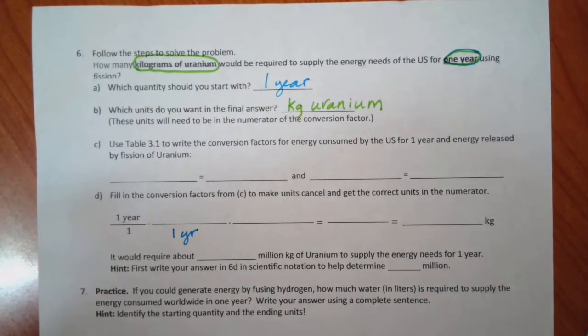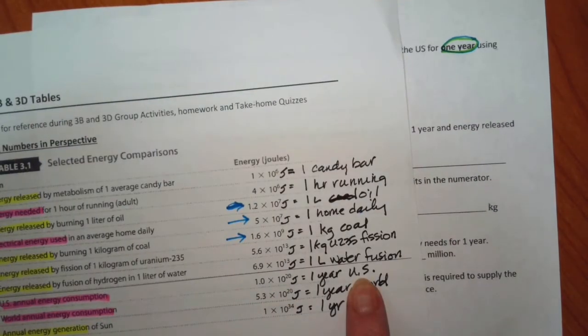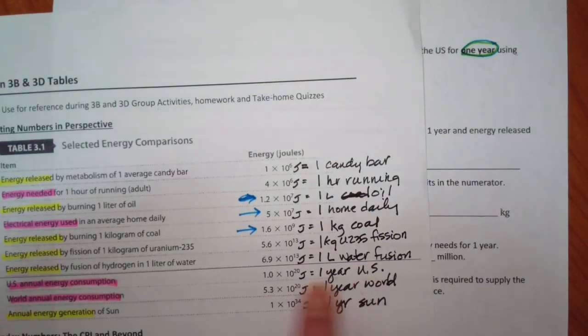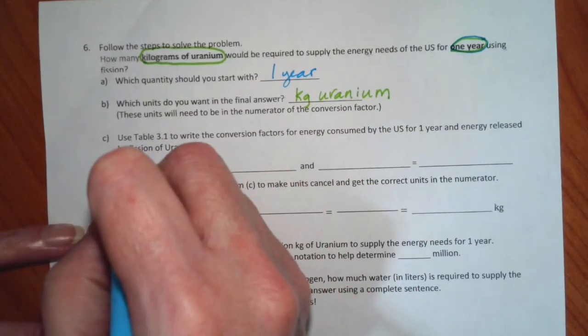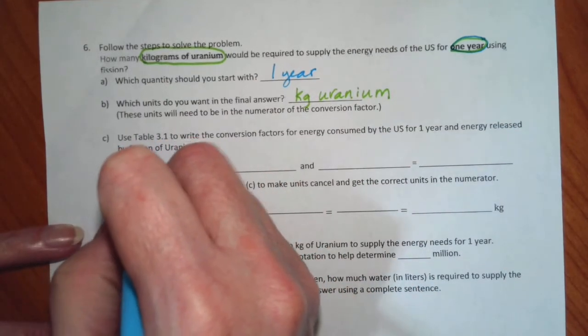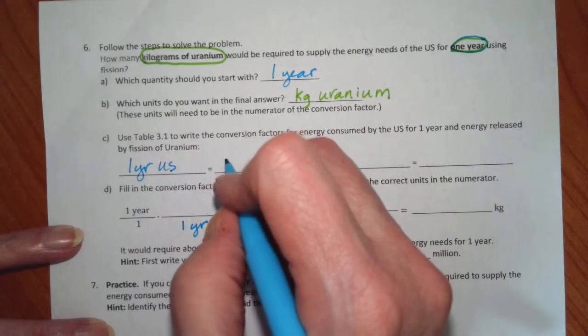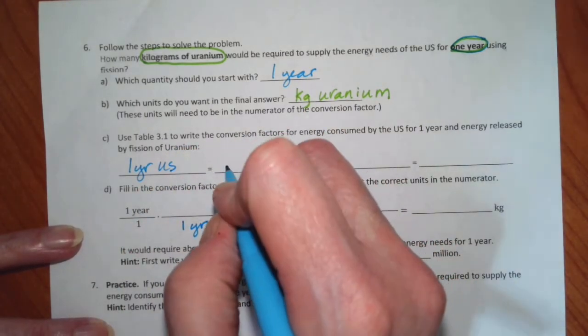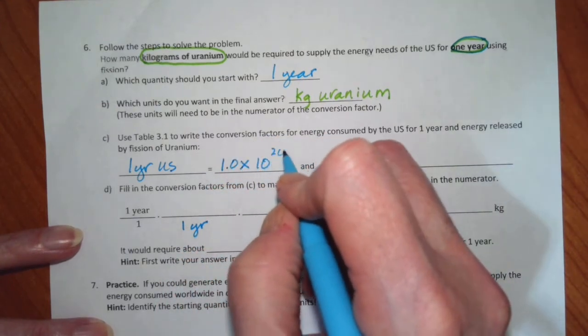And let's see, it's asking us for U.S. energy needs. Okay, so 1 year of U.S. energy needs is 1 times 10 to the 20th. So 1 year U.S. equals 1.0 times 10 to the 20th joules.